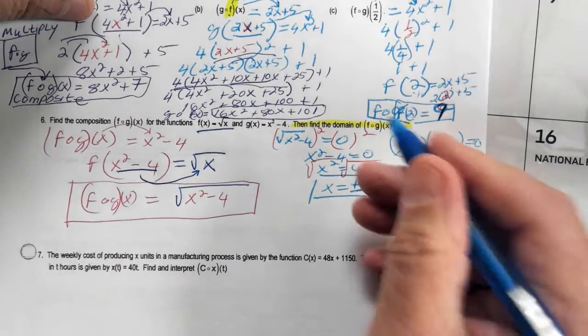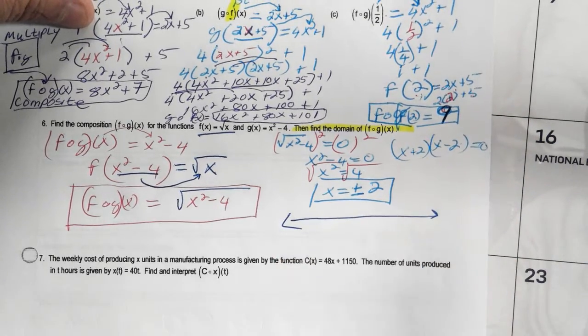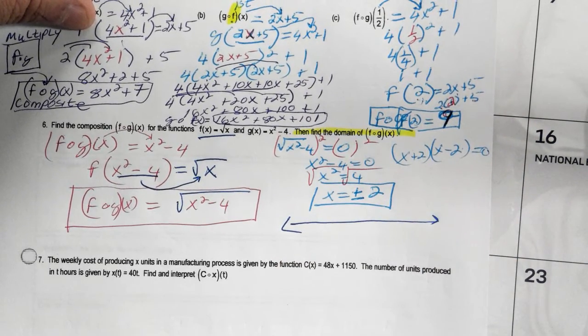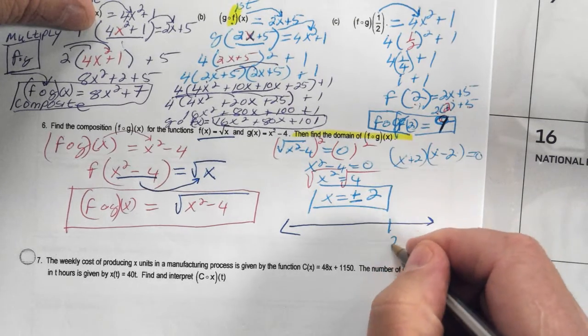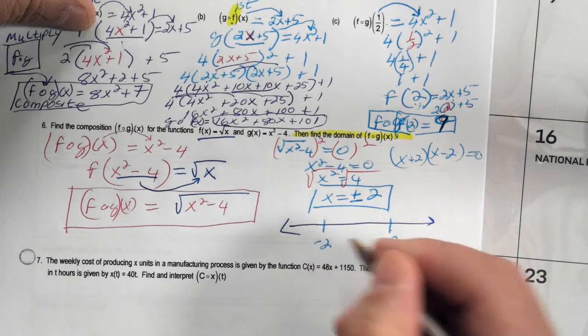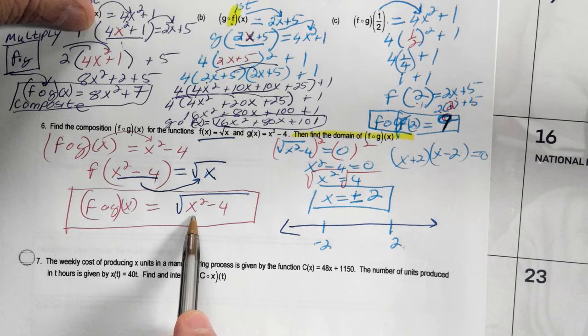Now we have to do interval notation. I'm going to ask you questions. Be ready to answer. Here's 2. Here's -2. Can I plug 2 into this function? What's 2 squared? 4. 4 minus 4?